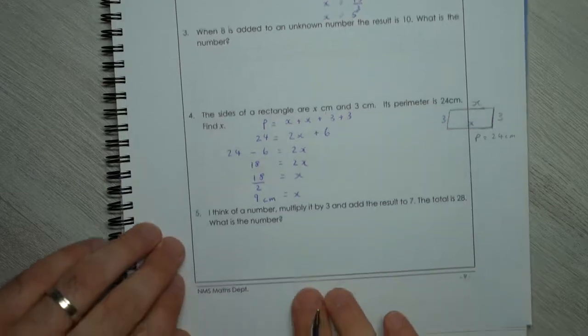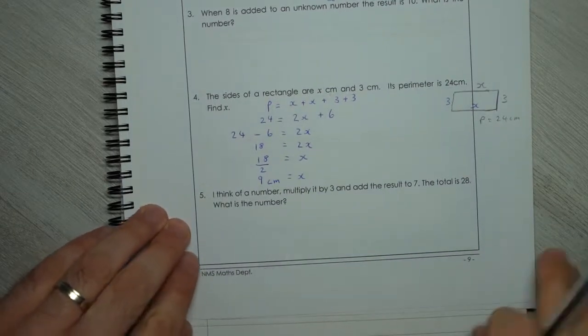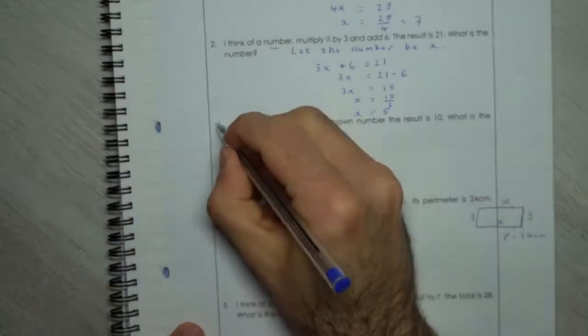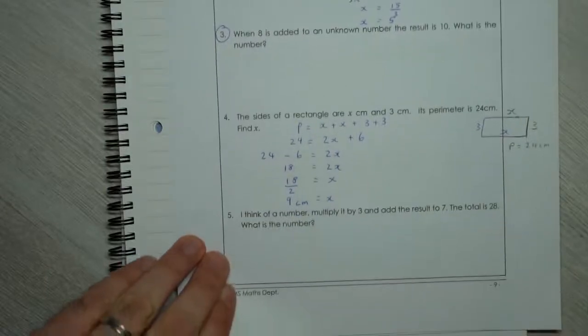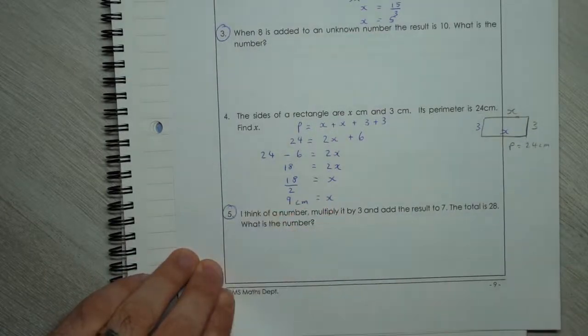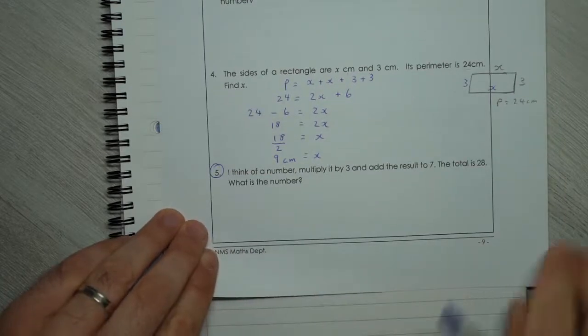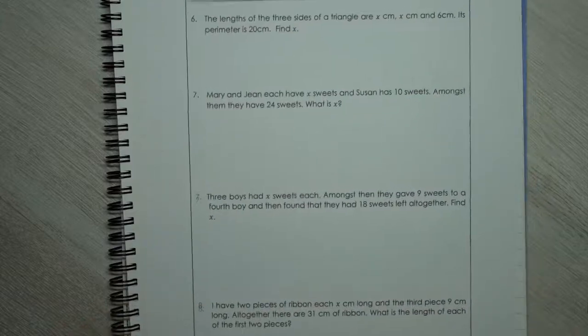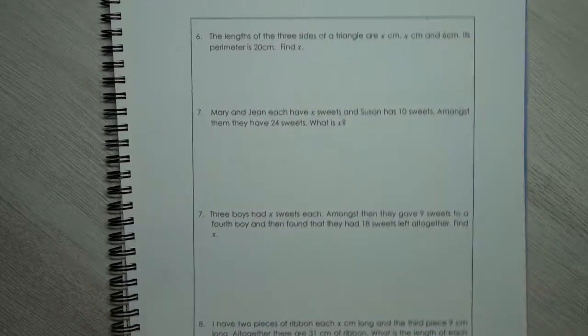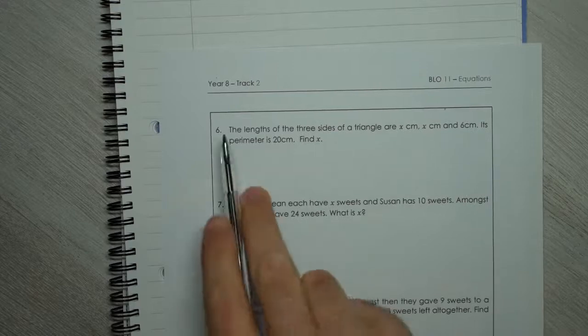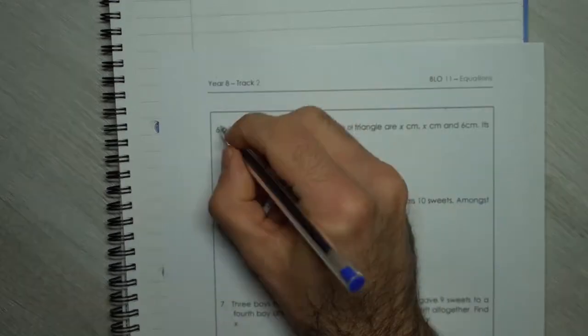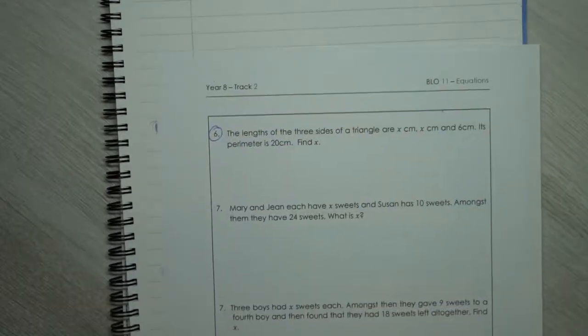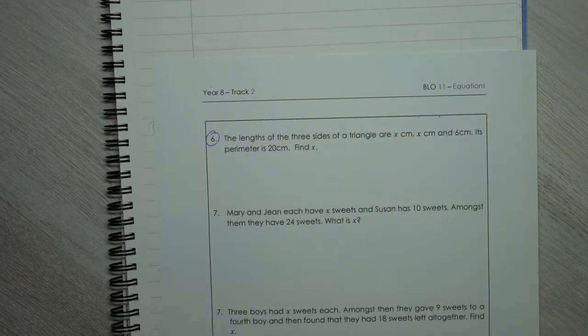Okay, I'm going to leave question 5 for you, so from page 9 you have to work out question 3 and question 5 from page 9 over here, okay? I'm going to leave question 6 for you as well, so that you can work it out.